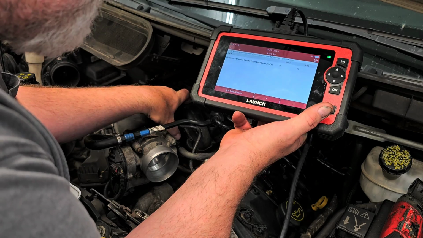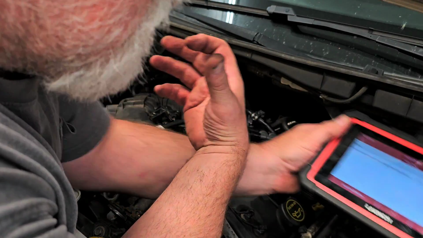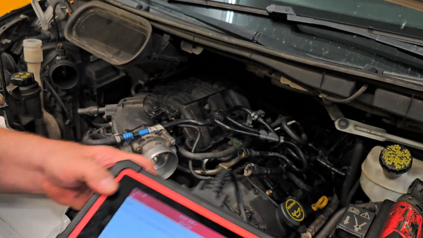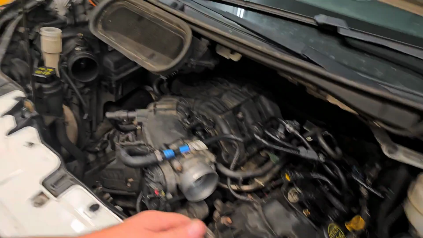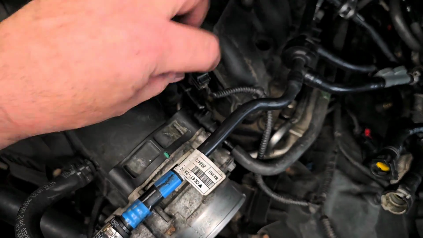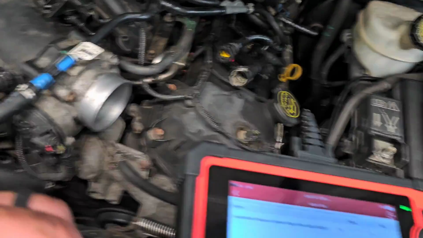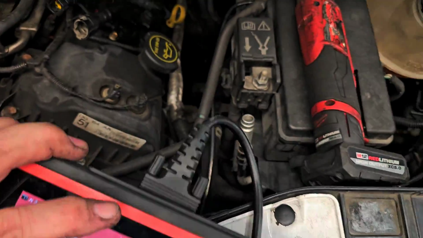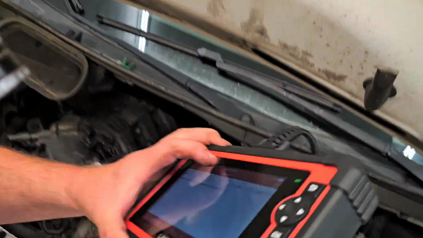I got a funny feeling this purge valve is no good, because at 10%, it should cycle, but you hear it's not doing anything now. I have no vacuum. I should have vacuum at that port. So now, let me up this to 20%. Oops. It's not. Hold on.